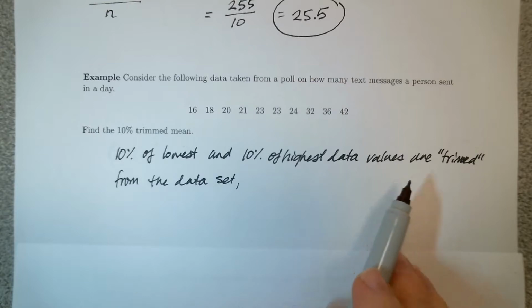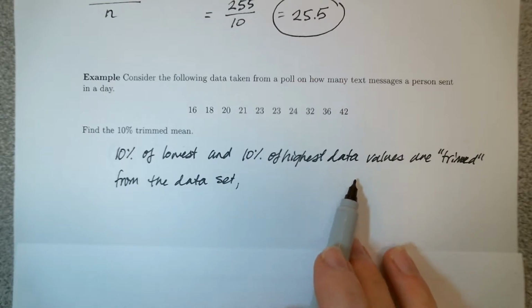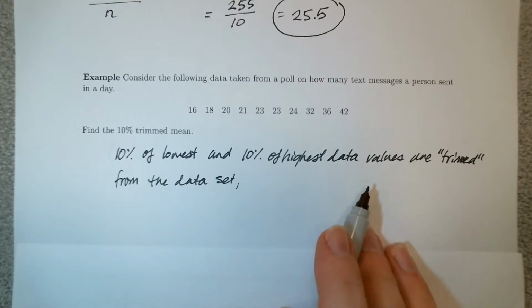Once we trim the highest and lowest 10% off from our data set, we'll just compute the arithmetic mean of what's remaining.